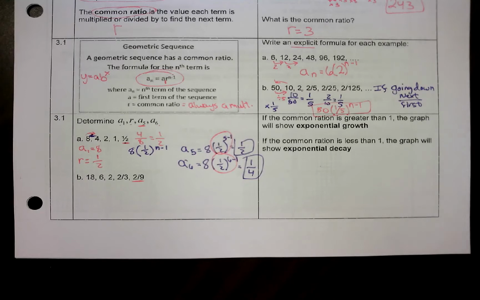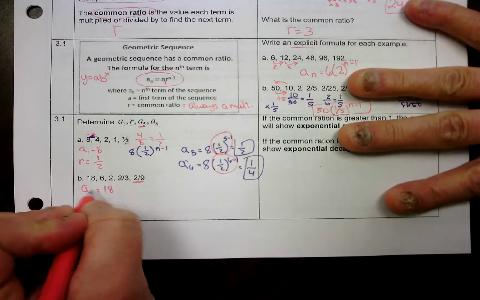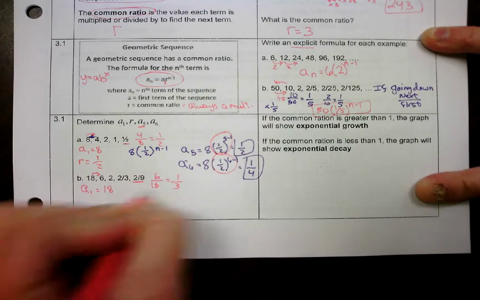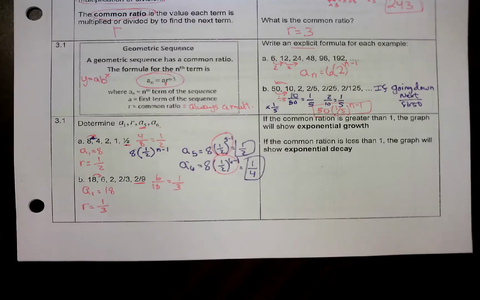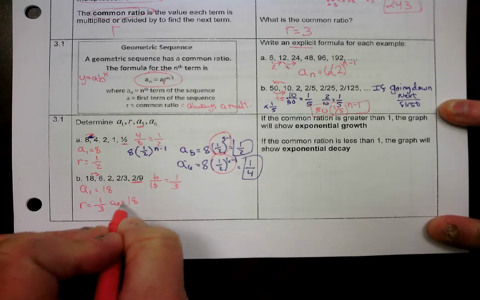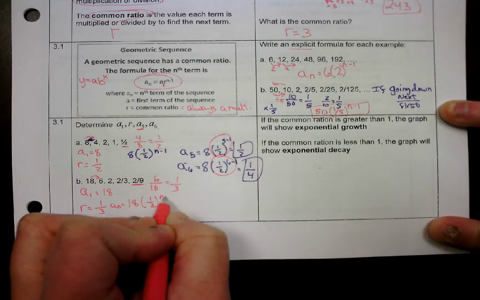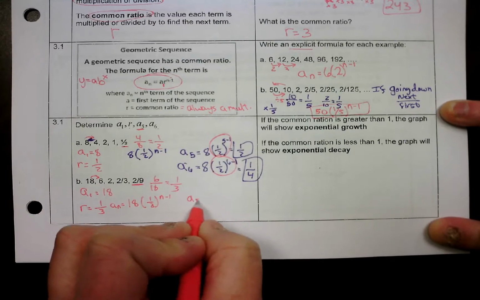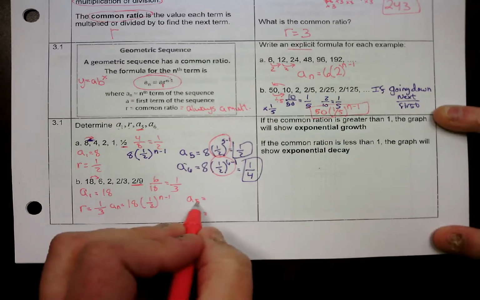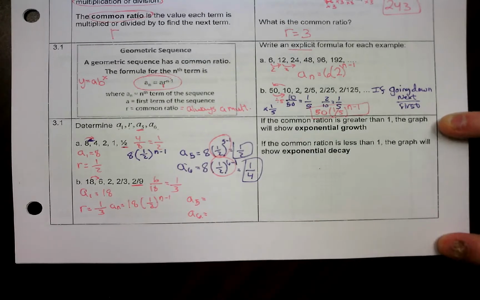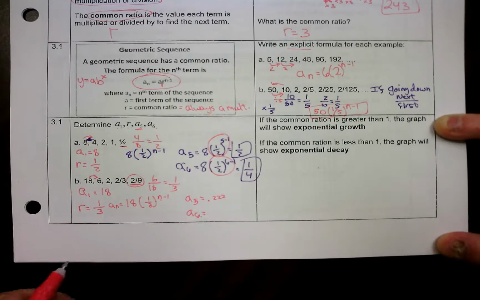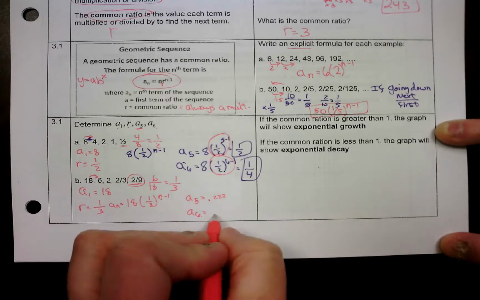Okay, so our a sub 1 is 18, and we're getting smaller again, so we're going to work backwards. 6 over 18 is 1/3. So our ratio is 1/3. That's what we're multiplying by. So a sub n equals 18 times 1/3 to the n minus 1 power. With that, we can find our a sub 5 and our a sub 6. We're going to plug 5 in for n, and then 6 in for n. And you should get 0.222, which is 2/9. And then you should get 0.074 continuing.